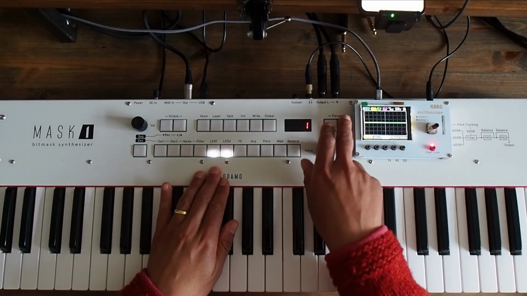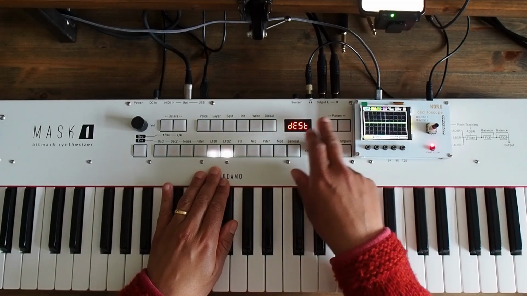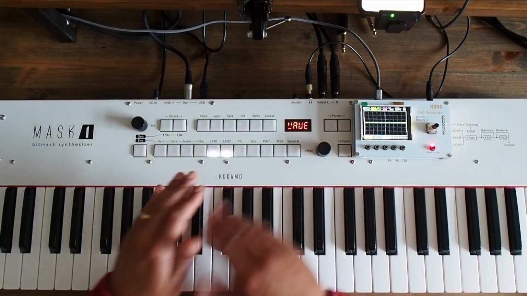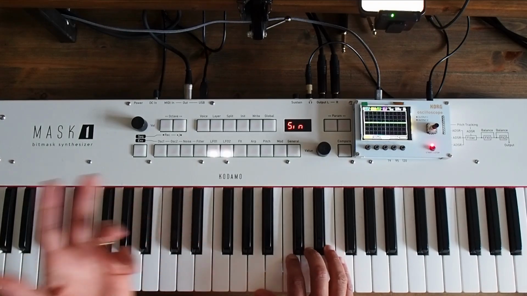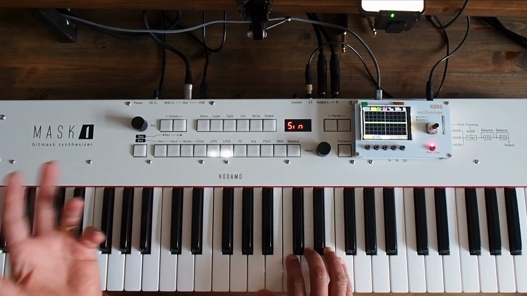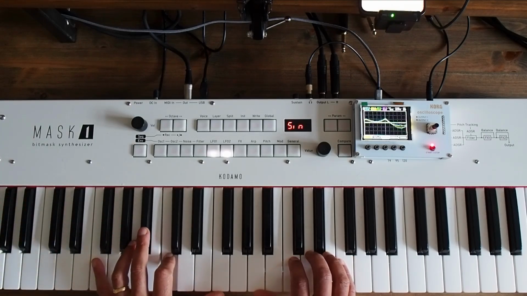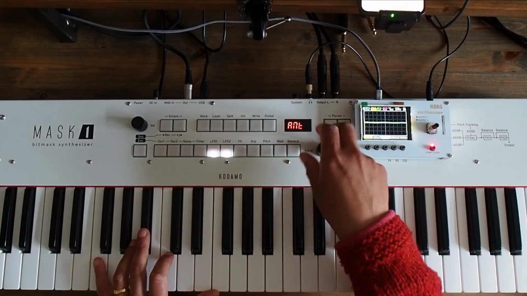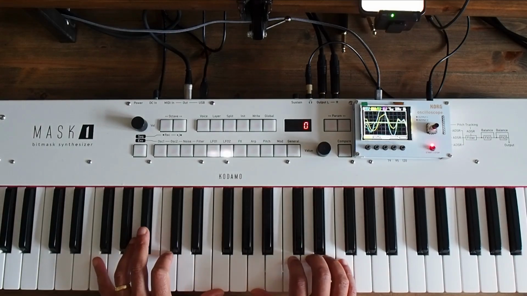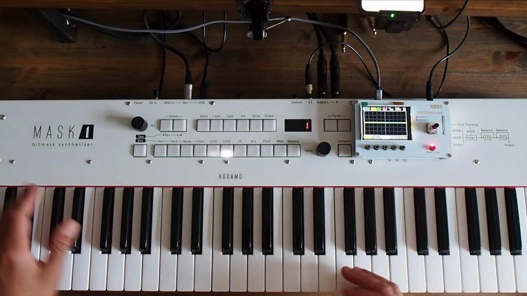LFO2 is at a very slow speed, just changing the frequency, so it's giving it a kind of wavy, out of tune, analog vintage synth kind of vibe. Probably can't even notice it if I turn it off. It's just very subtle, it's in there adding to the flavour.